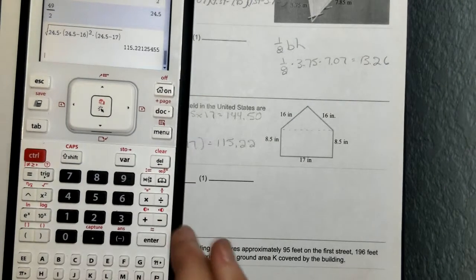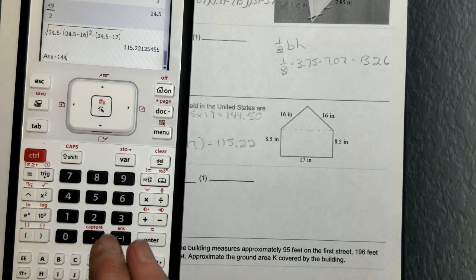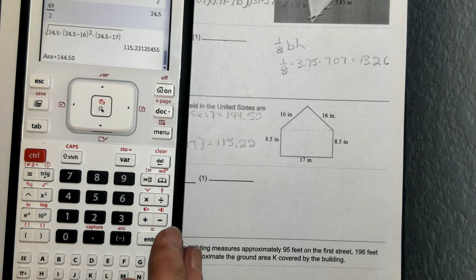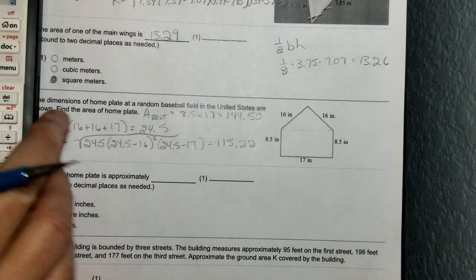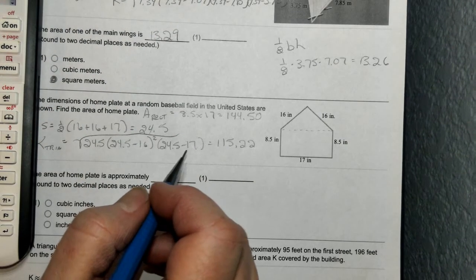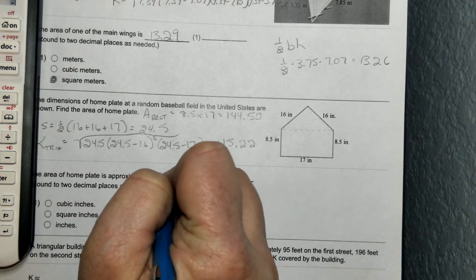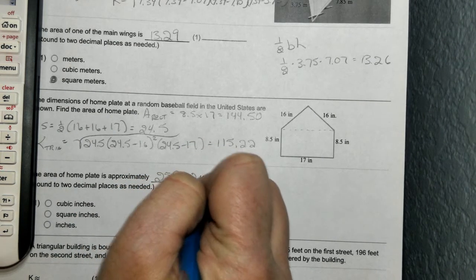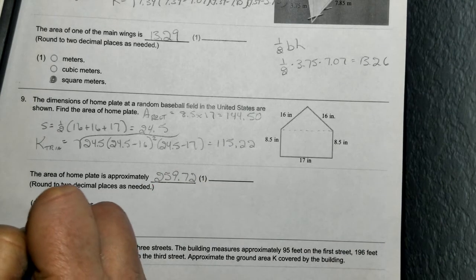So I'm going to add that to 144.50, which was the area of the rectangle part, and I get an approximate area of 259.72, and this was measured in inches, so these are square inches.